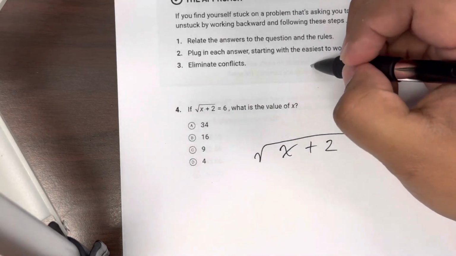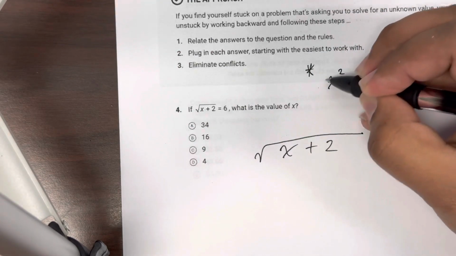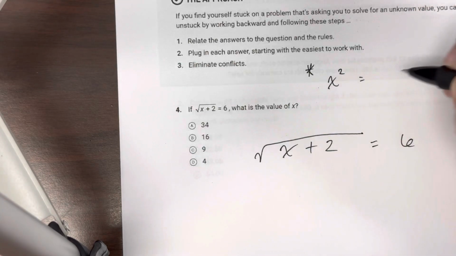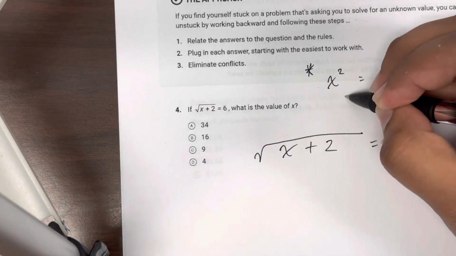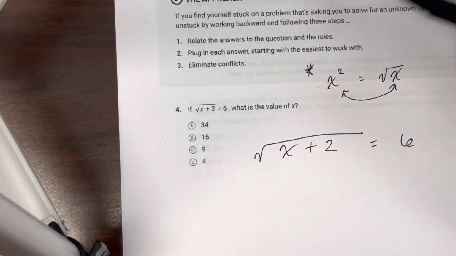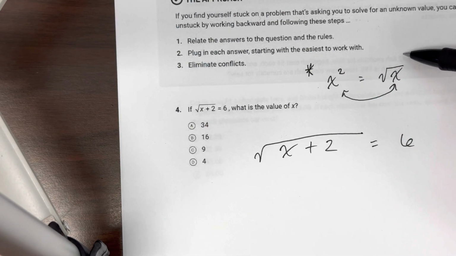Don't forget, side note, anything to the power, like for example, x to the power 2, is the same thing as the square root of x, and vice versa. I'm not going to go into a lot of powers per se, but if it's to the third power, then we would have a cube root, and back and forth, so on and so forth. Okay?